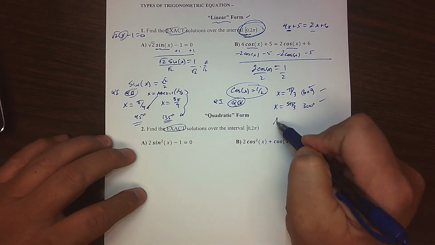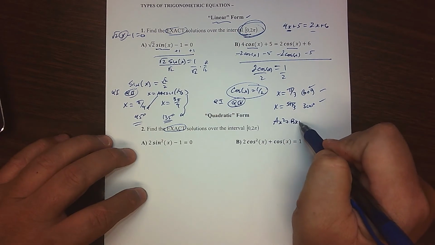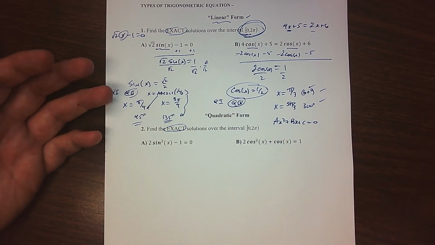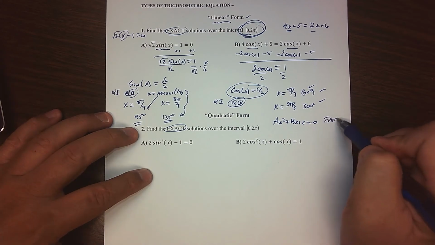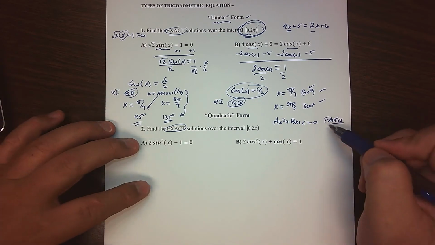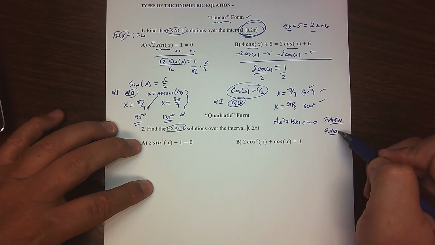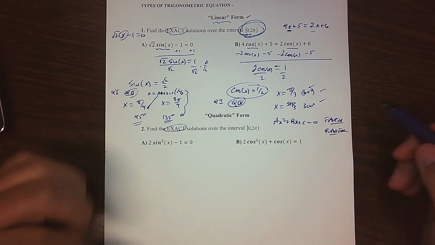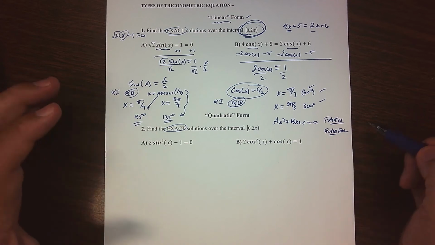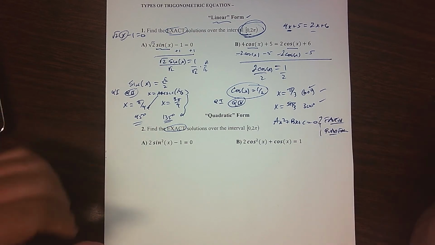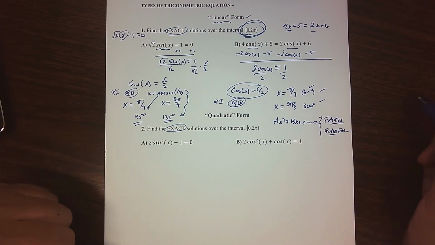So we're talking about ax squared plus bx plus c is equal to 0. Of course, the classic way to solve this is by factoring. If it doesn't factor, we can use the quadratic formula, on and on and on. If you're sadistic, you can complete the square, but we have several different ways that we can solve a quadratic. So that's how we need to see this.